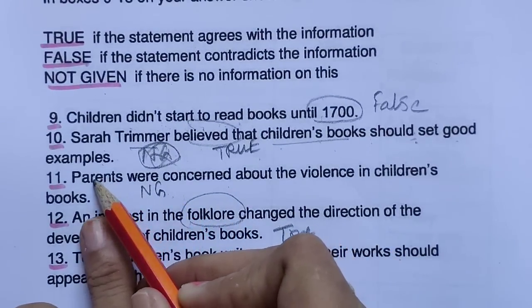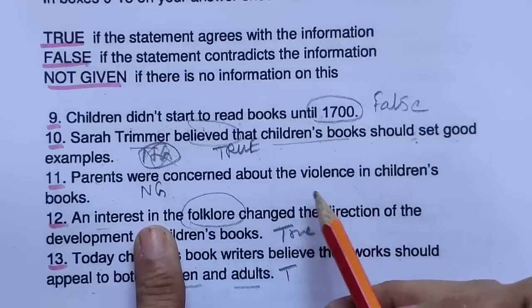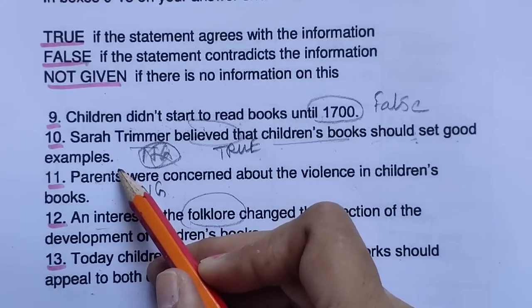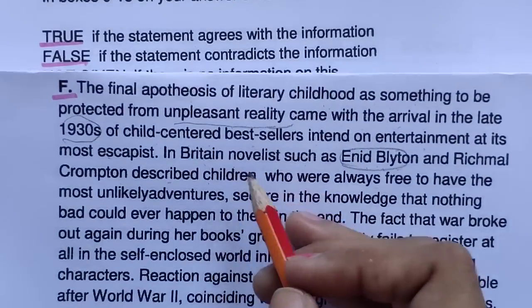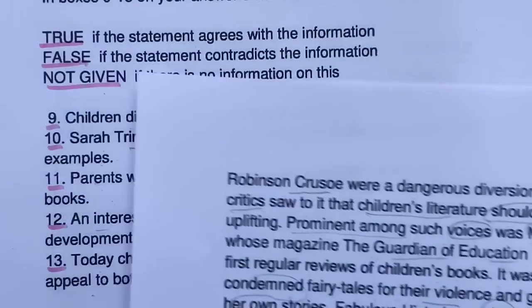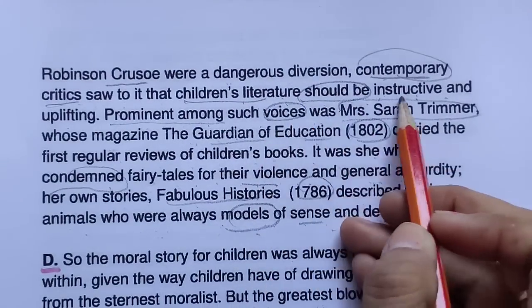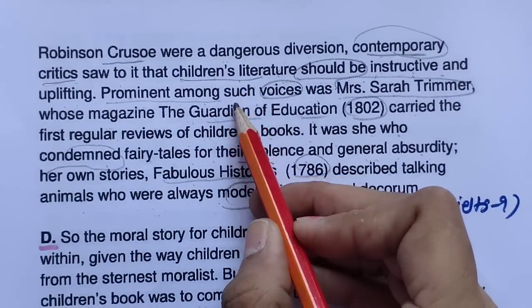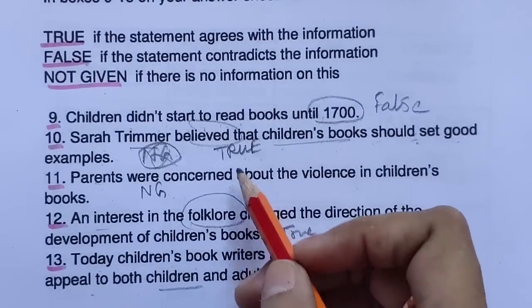This also, parents are not there. Everything is there but not parents. So here believe children's book should set good example. So here they have written children's literature should be instructive and uplifting. So for that I have written true here. Okay, thank you so much.